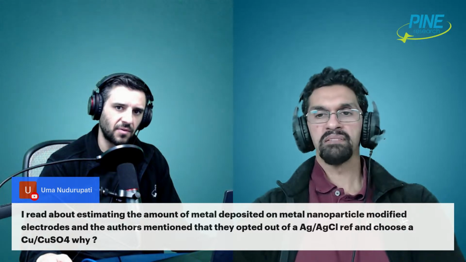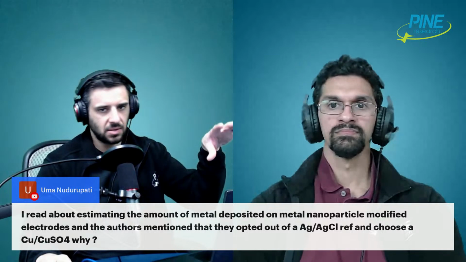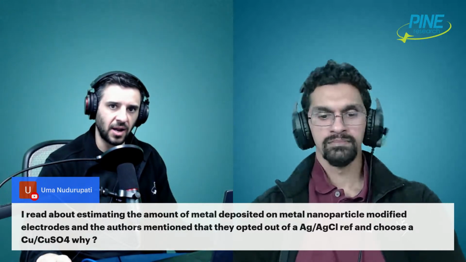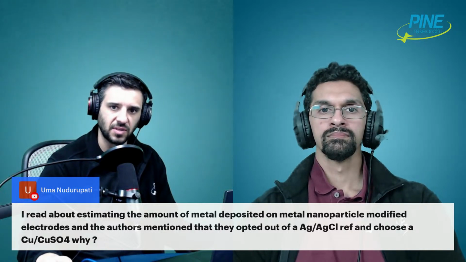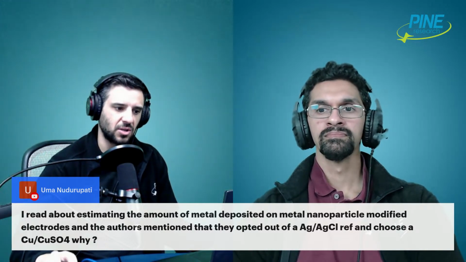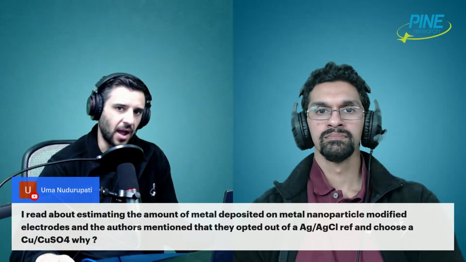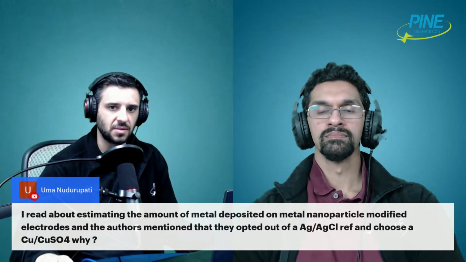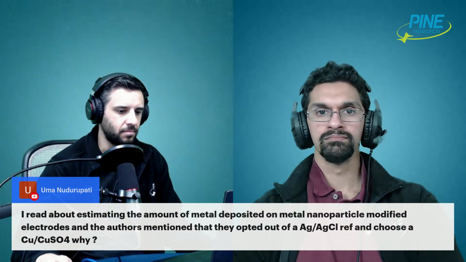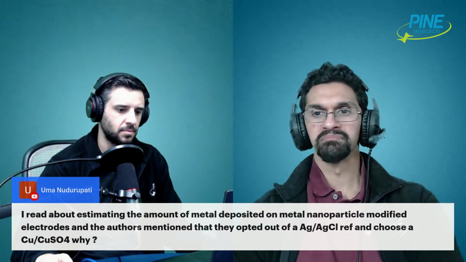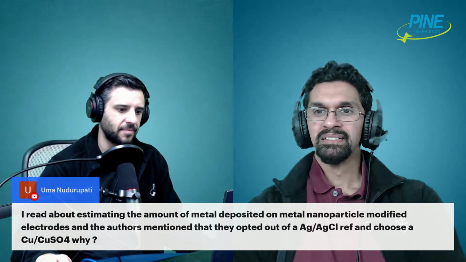If you have a silver chloride reference electrode, even if you don't have chloride in the main solution, you'll get a little bit of diffusion of chloride through the reference electrode frit, and you might get a few ions of chloride in your main solution over time. If you're trying to make really sensitive measurements and you can't deal with an anion that might adsorb to the surface, you probably do away with the chloride. But that's just my guess.